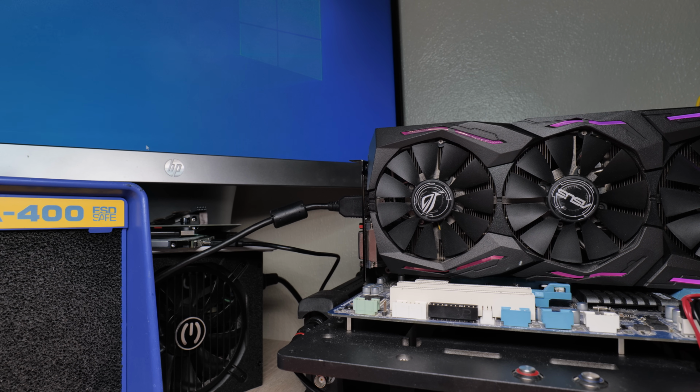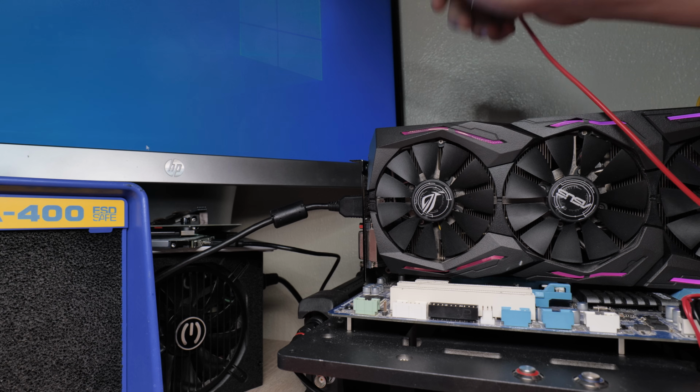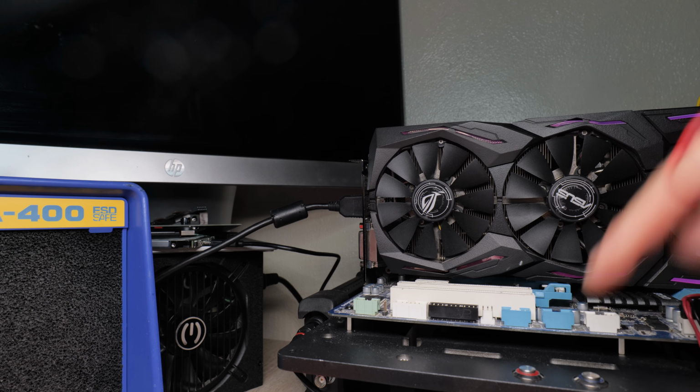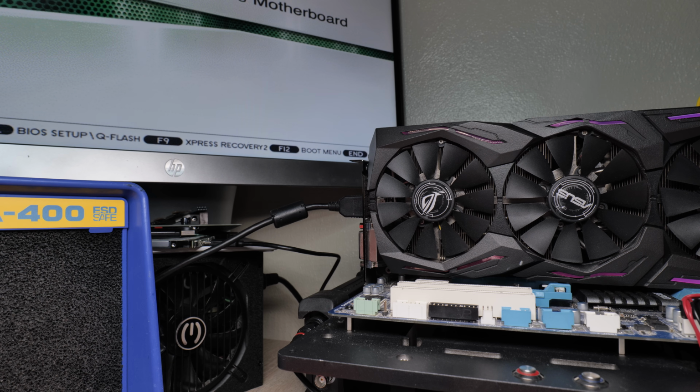Now notice that when I press the reset button, pay attention to the screen. When I press the reset button, the screen clears almost instantly. Watch. There we go. As soon as I press the reset button, the screen blanks, which is how it's supposed to be. Let me show you what happens when I do this on the RTX 2080.